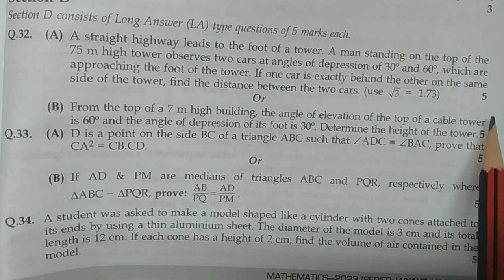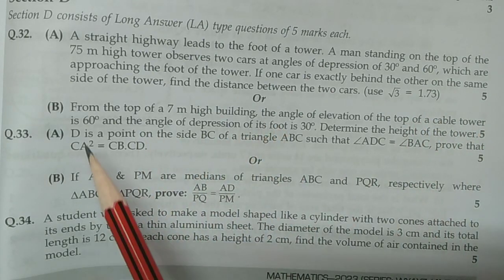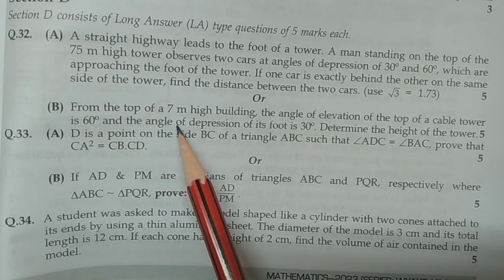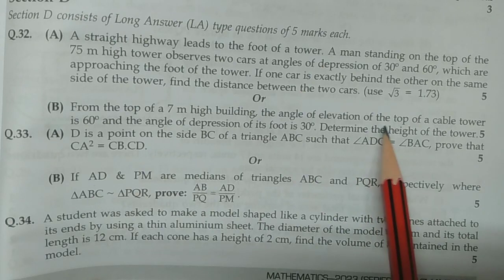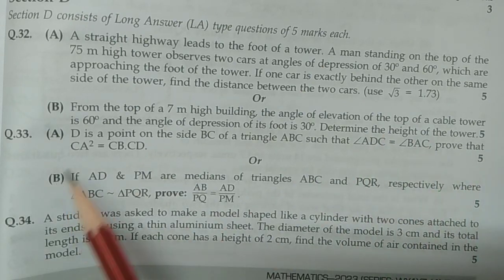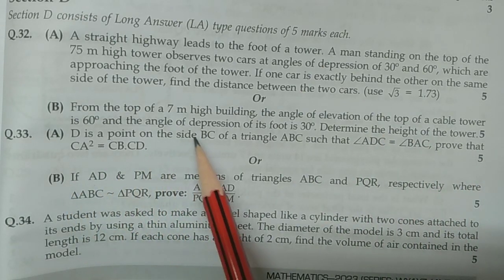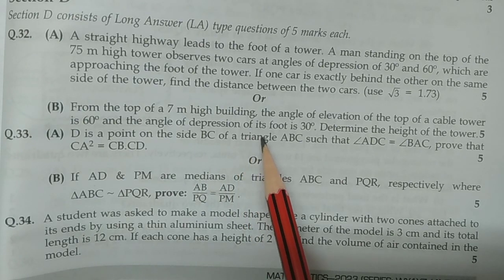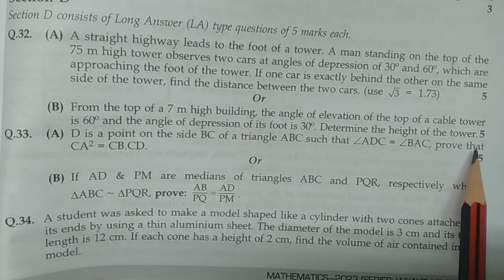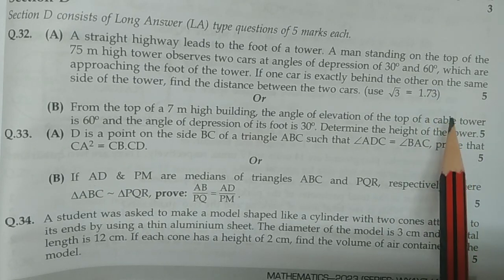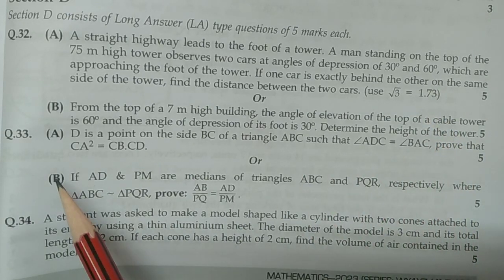Okay, now we can read this question also. Or, from the top of a 7-meter high building, the angle of elevation of the top of a cable tower is 60 degrees and the angle of depression of its foot is 30 degrees. Determine the height of the tower. So either you can do that question or this question. Okay, now come to question number 33.